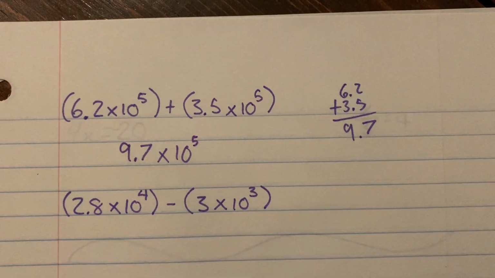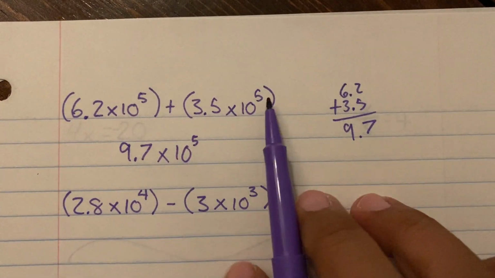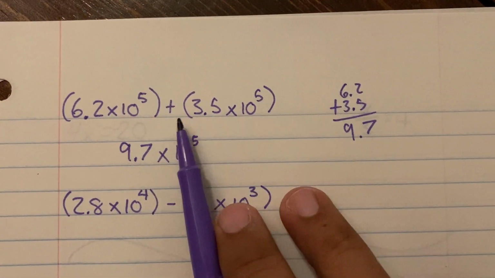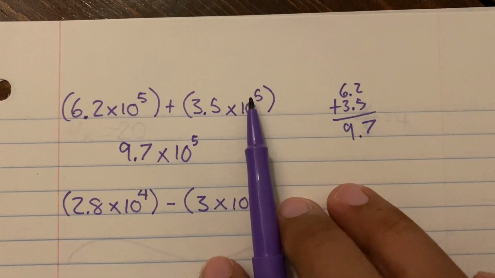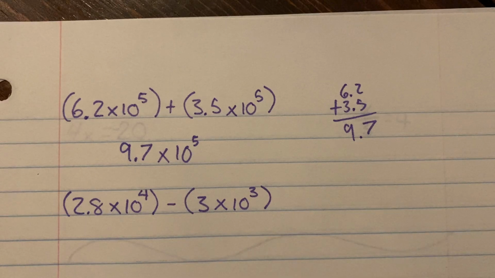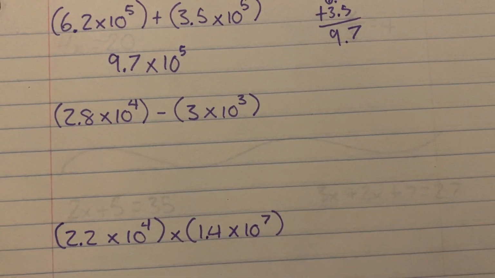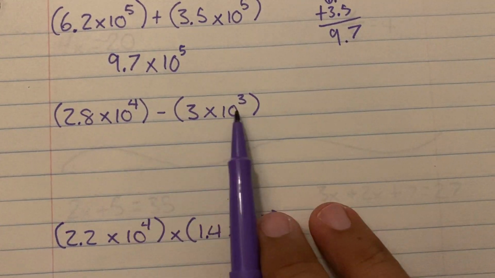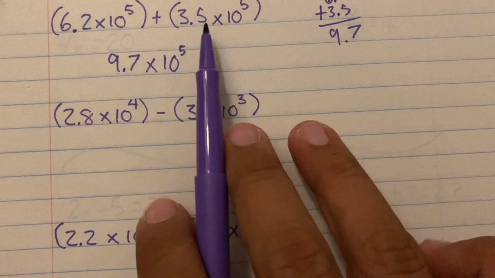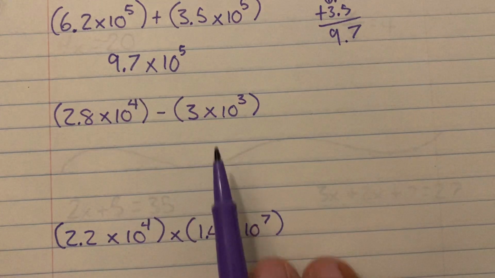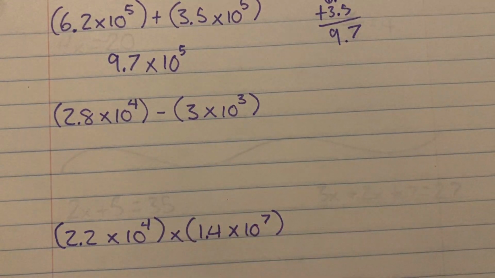Nothing happens to the exponent. What you want is for the exponents to be the same. If it's not the same, you have to make them the same. I'll show you how to do that in the second one here. You see how these exponents are not the same? That means you can't subtract these. Same thing with addition. If they were different, then I wouldn't be able to add them.